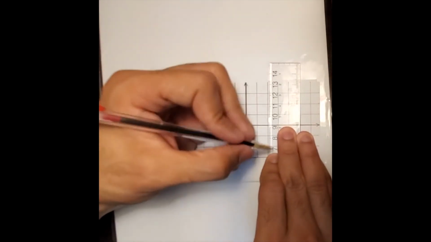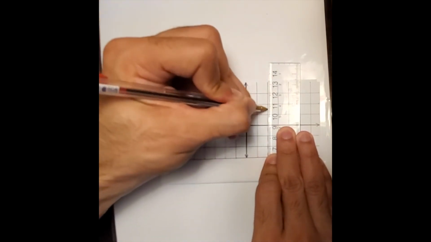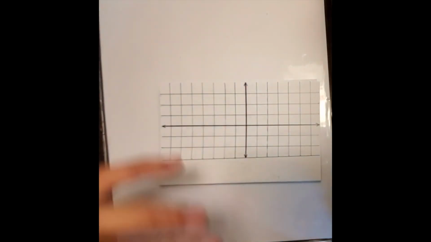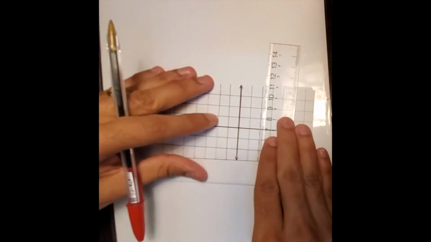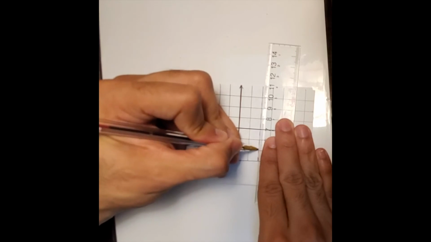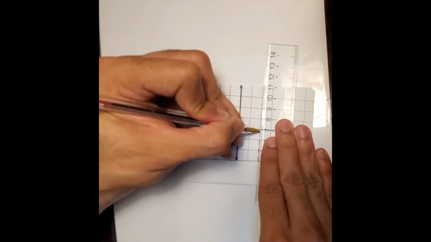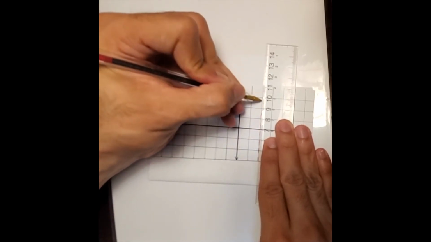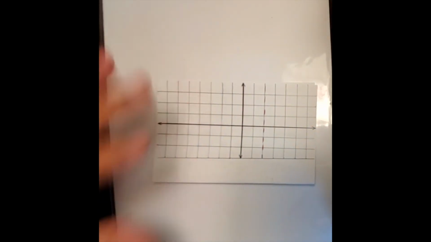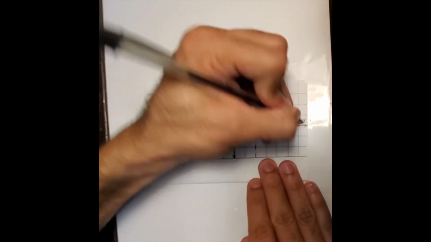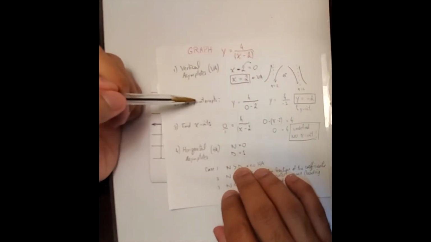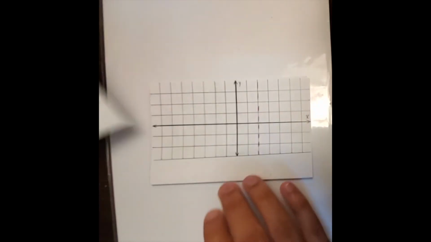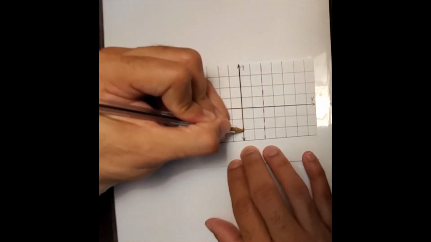Since it's an asymptote, I'm going to draw it as a dotted line. I don't know if you can see that. Maybe I can do it with a marker. Nope, maybe I can't do it with a marker. Let's draw it a bit thicker. This is our vertical asymptote. There you go. Now, it goes without saying, this is the x-axis, and that's the y-axis. Now we're going to place our y-intercept. The y-intercept is at y equals negative 2. So let's go on the y-axis and go to negative 2 and place that point over here.